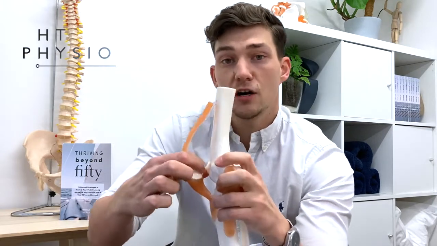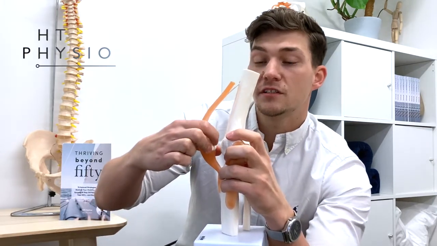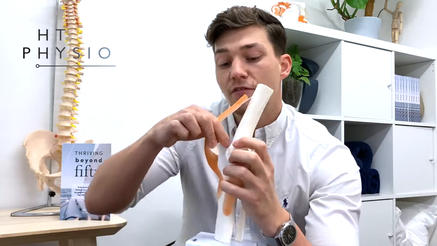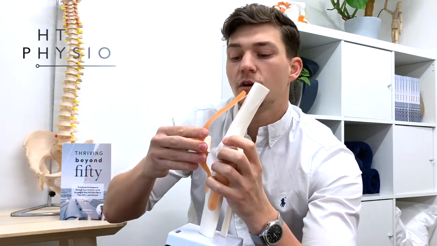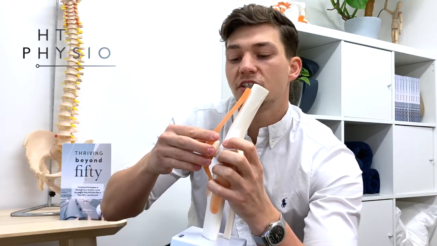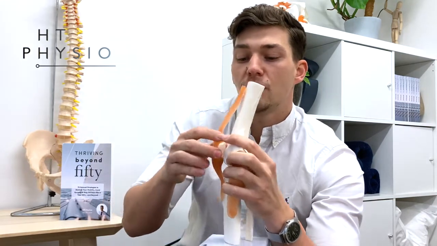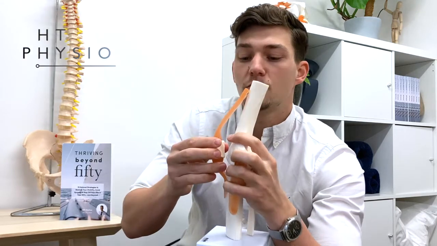Now we have a layer of cartilage underneath the kneecap, and we have a layer of cartilage on top of the thigh bone here. So the bones sandwich the cartilage together, and you have a nice plump layer of it here so that when movement occurs, usually there's no friction.